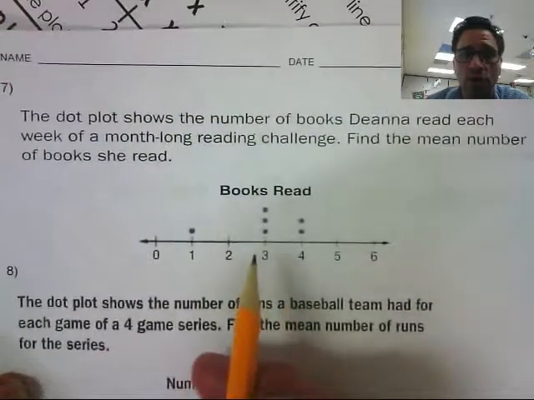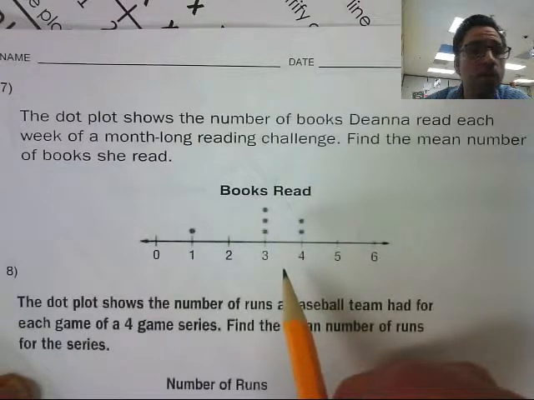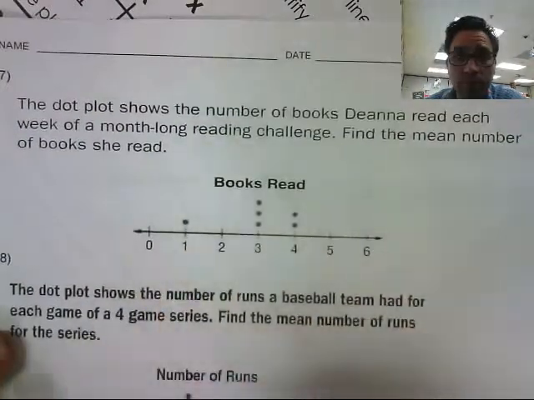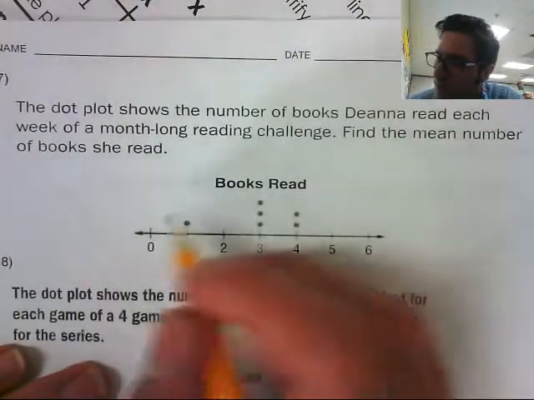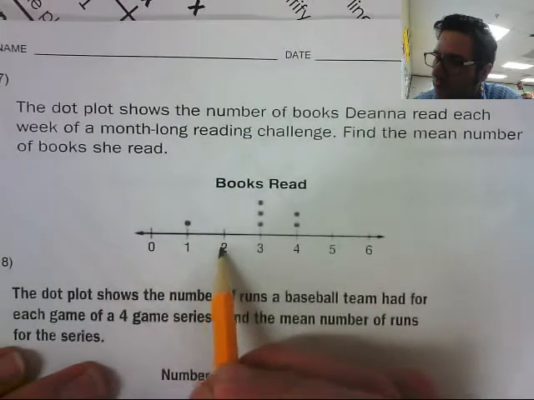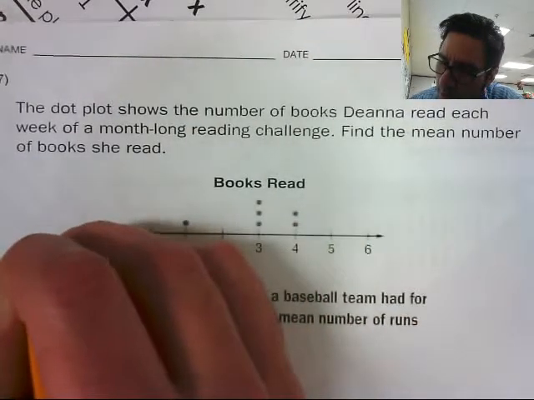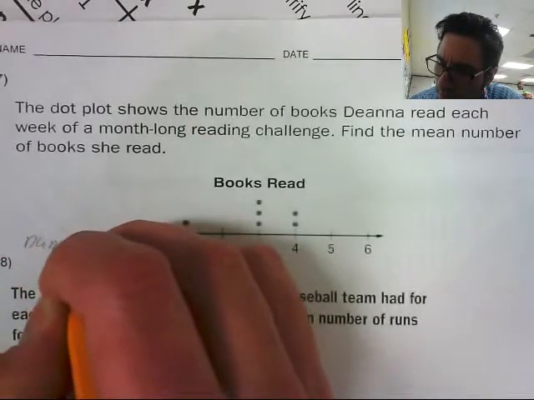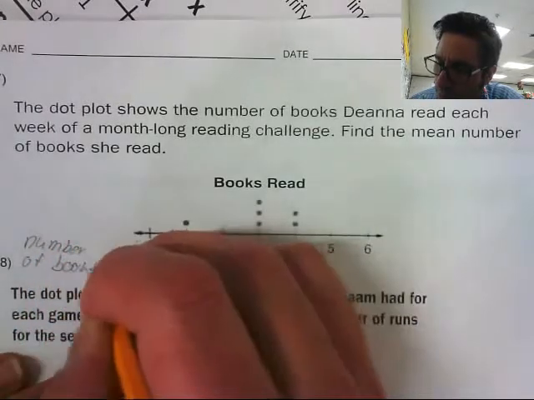most of the challenges. Okay, so this dot plot shows the number of books Diana read each week of a month-long reading challenge. Find the mean number of books she read each week. So for this problem, we first have to read what the chart is telling us. The bottom number line of 0, 1, 2, 3, 4, 5, 6 tells us the number of books read.